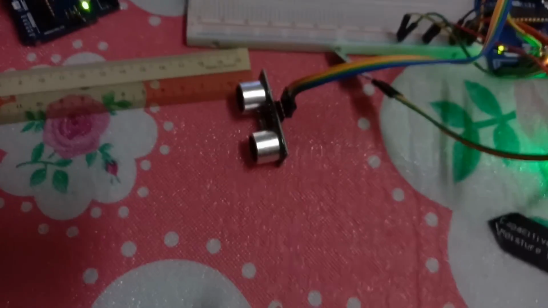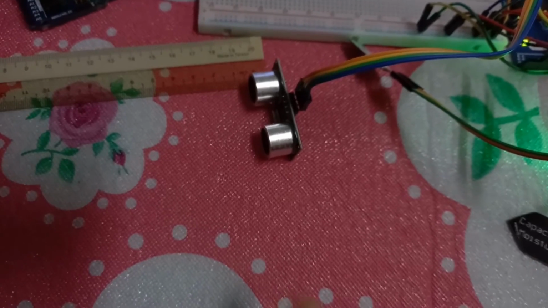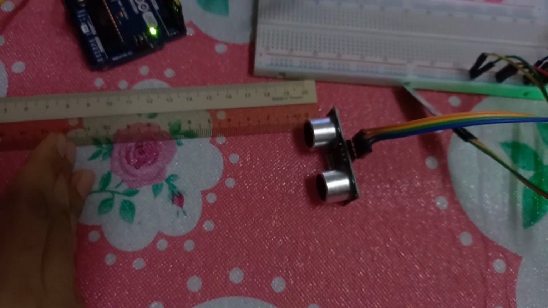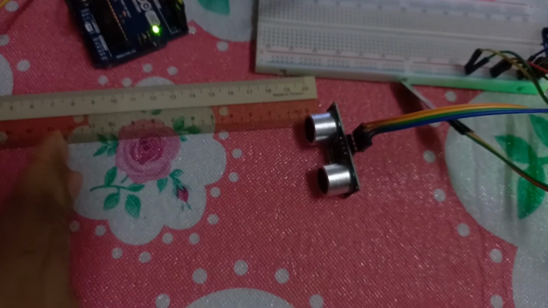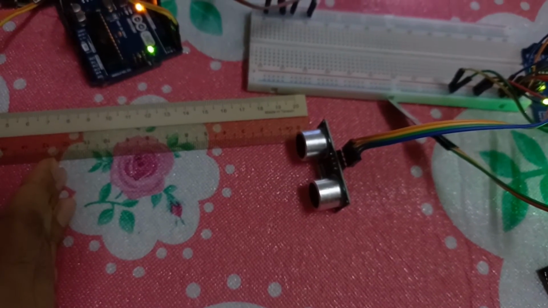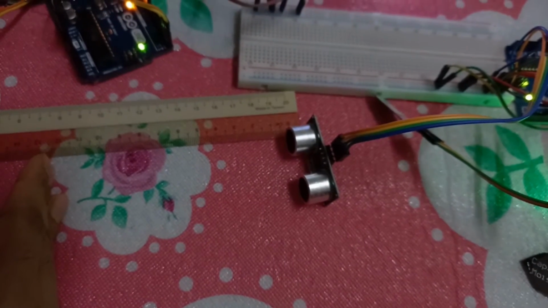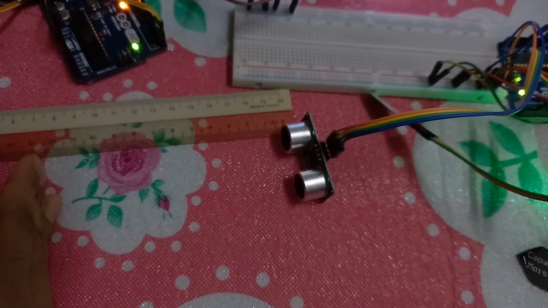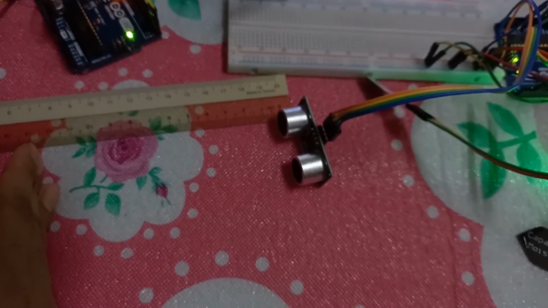For the second condition, when the ultrasonic sensor distance is more than 6 centimeter, here nothing happens, as the ultrasonic sensor will only detect objects less than 5 centimeter.